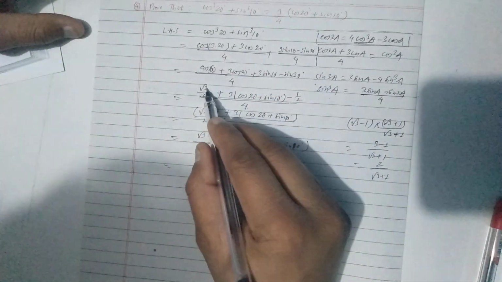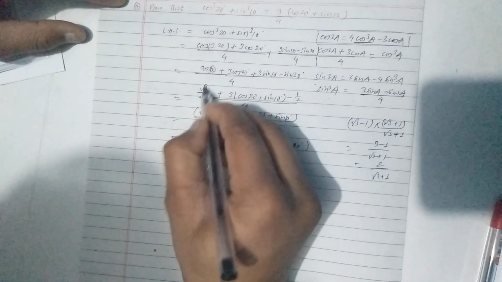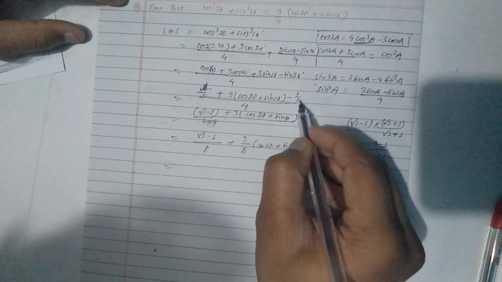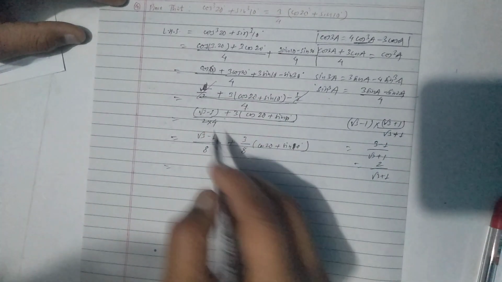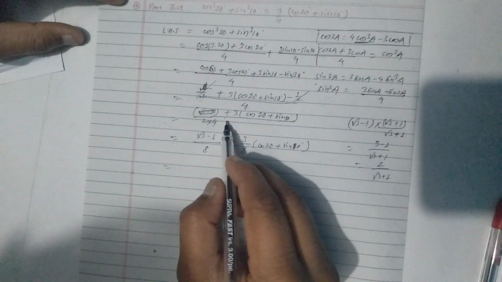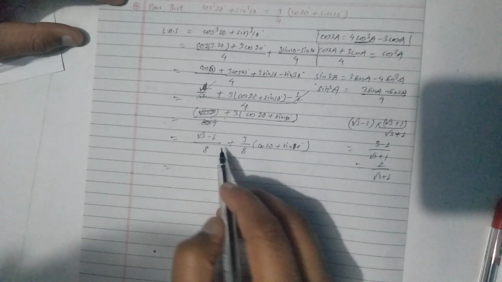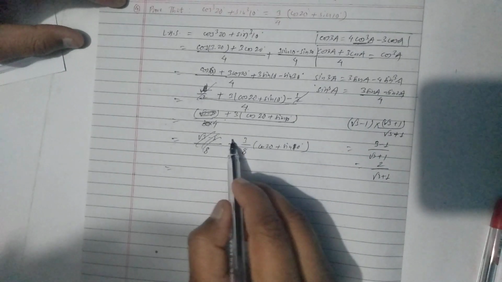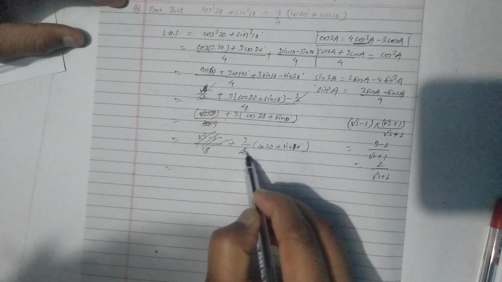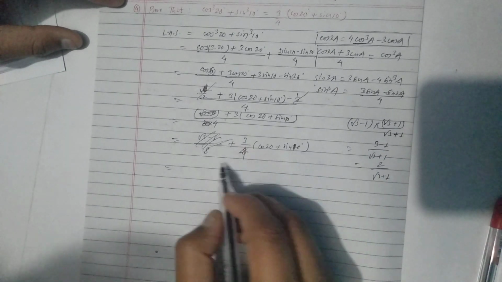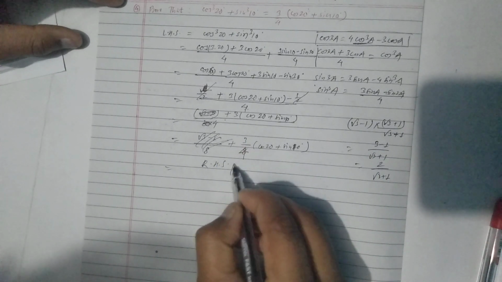The value of cos 60 equals 1 by 2 and sin 30 equals 1 by 2, so these 2 terms cancel each other out. So this is only 3 upon 4. We do not need to write this, so this is just 3 upon 4 (cos 20 plus sin 10). This is proved.